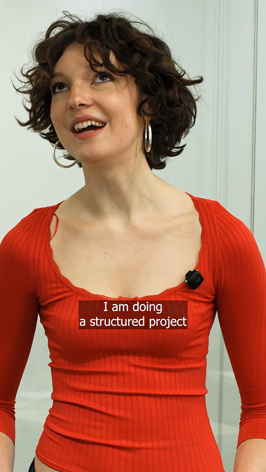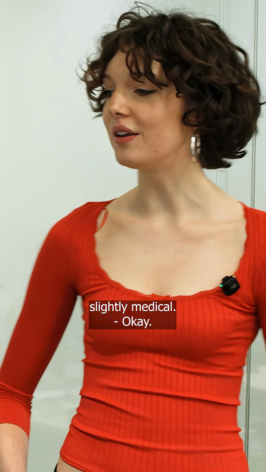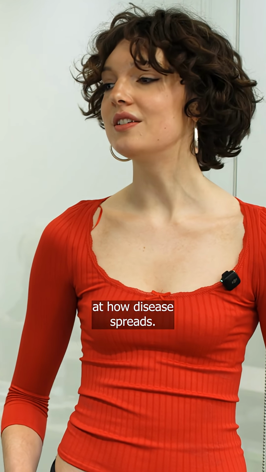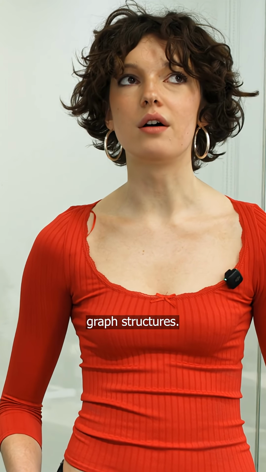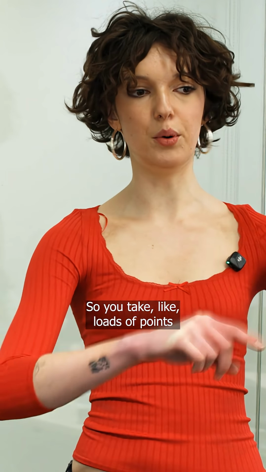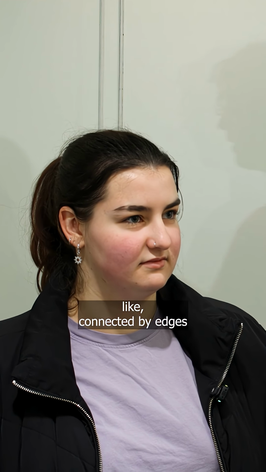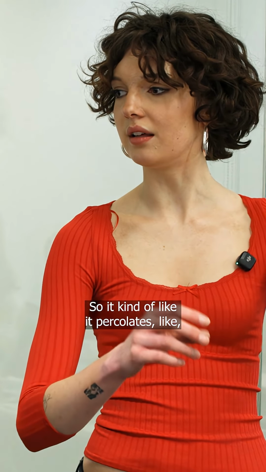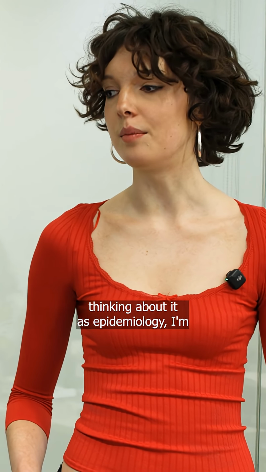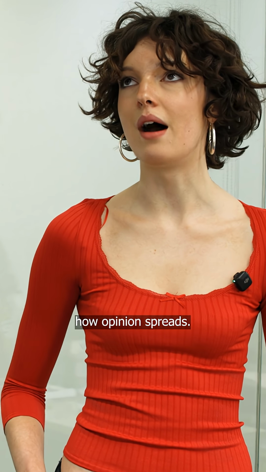At the moment, I am doing a structured project which is taking up most of my time. It's about opinion dynamics models, which is slightly medical, because originally it was used to look at how disease spreads. It's epidemiology-ish, but you put it on graph structures. You take loads of points, and depending on whether they're connected by edges on the graph structure, we can have spread go through. So it percolates through the graph. But instead of thinking about it as epidemiology, I'm thinking about it as how opinion spreads.